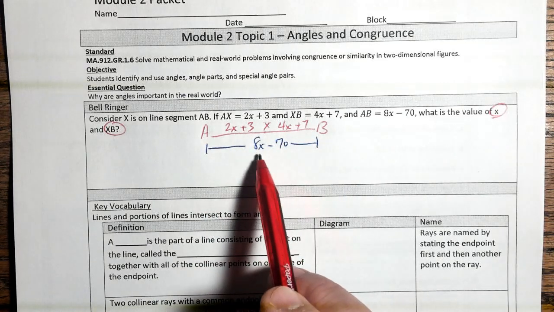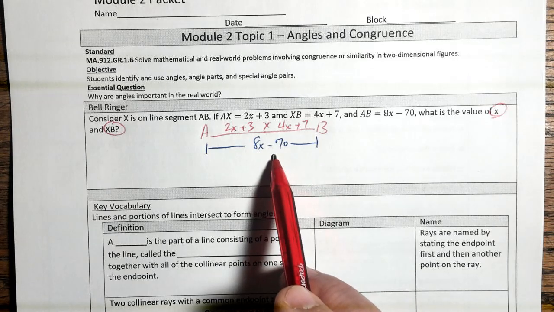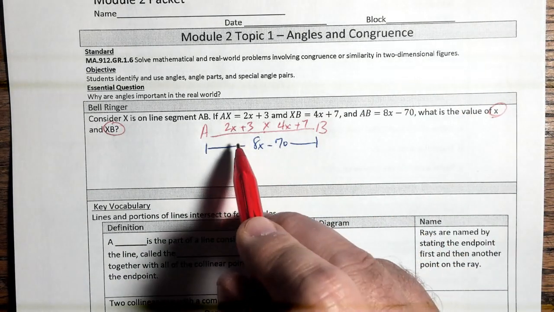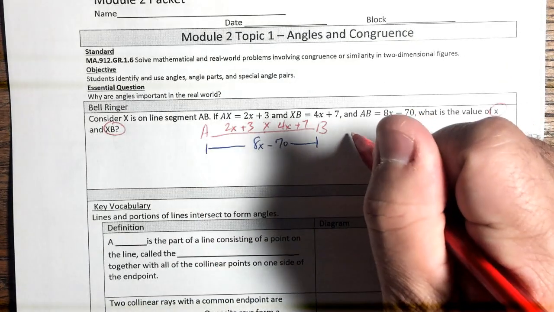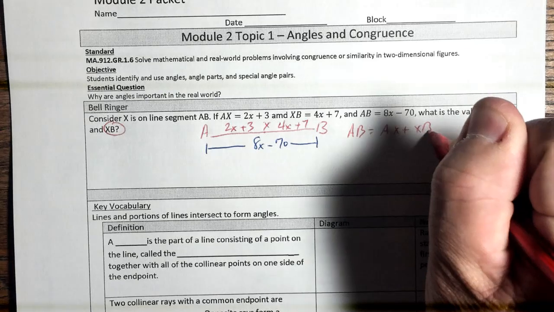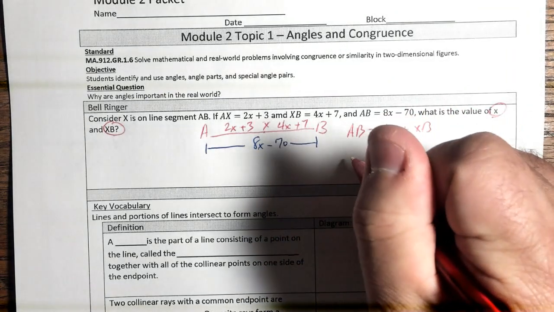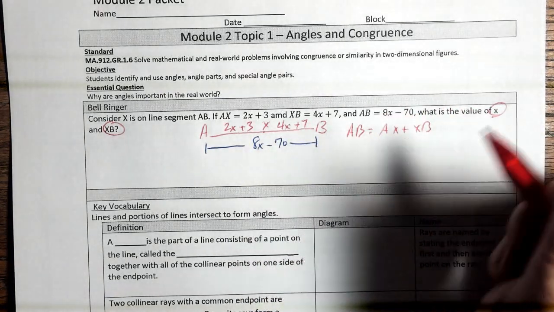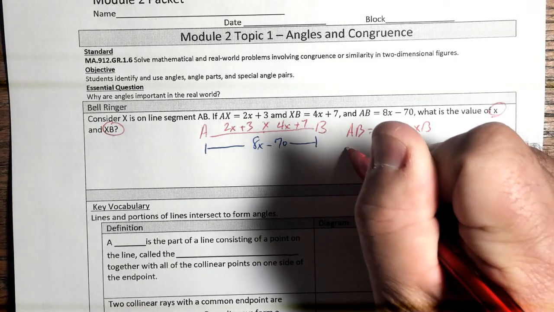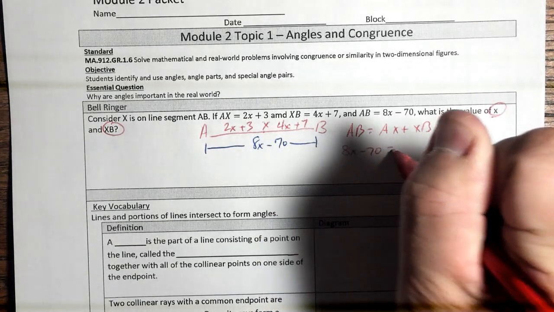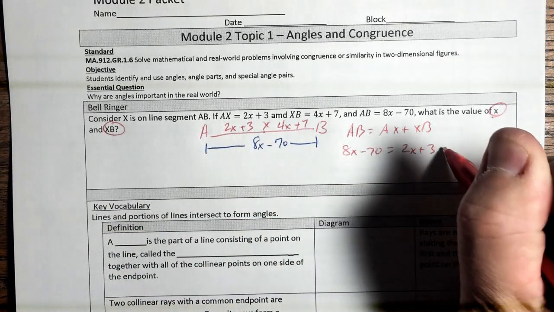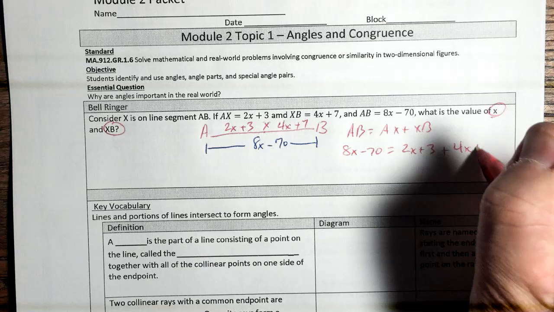So let's just put our blue equation equal to our two red equations, because our whole line is equal to the two segments. It's going to be AB equals AX plus XB. And we'll replace everything here so we can solve for X. AB is 8x minus 70, equal to AX, which is 2x plus 3, plus XB, which is 4x plus 7.